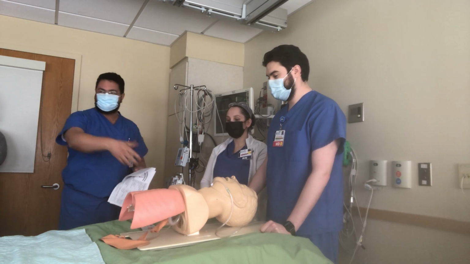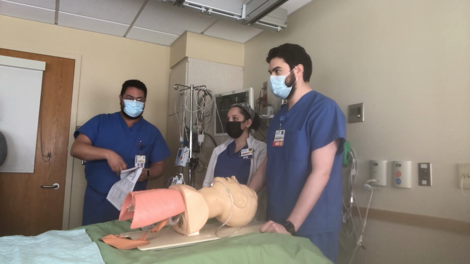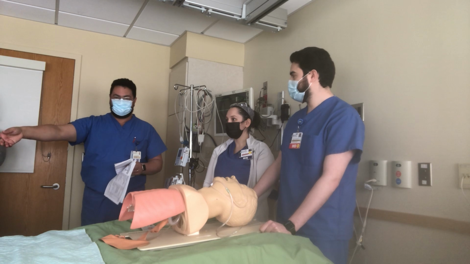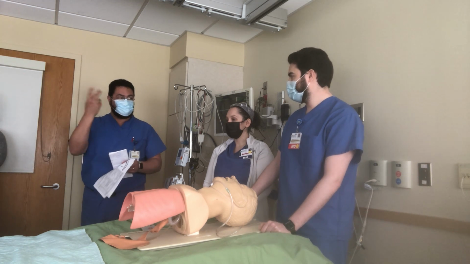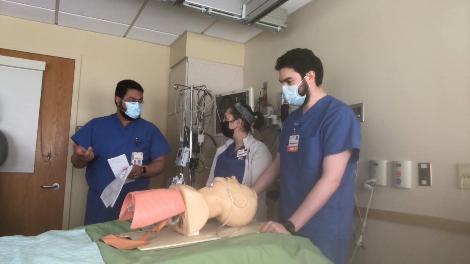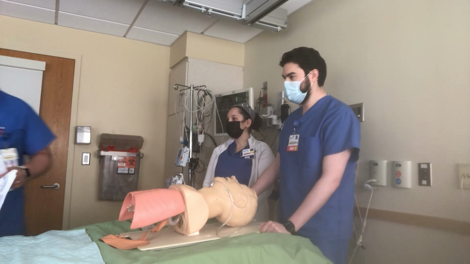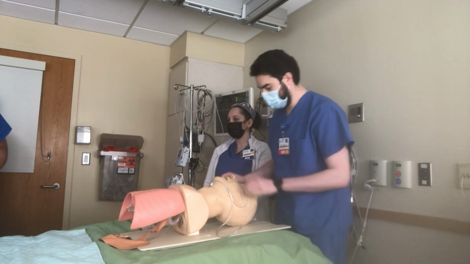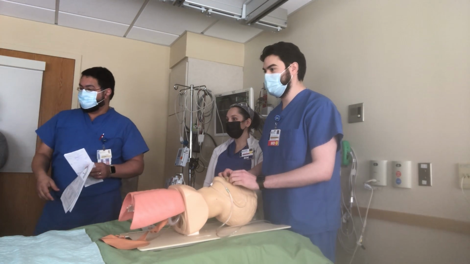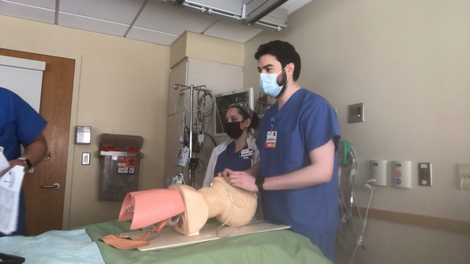If we're gonna go with a glidoscope, we have to have a bougie. If we're going with the regular laryngoscope, we're gonna have a glidoscope as at least one backup method available in the room. And then the A is for airway, so we have to have oral airways. We're gonna find all of these things.